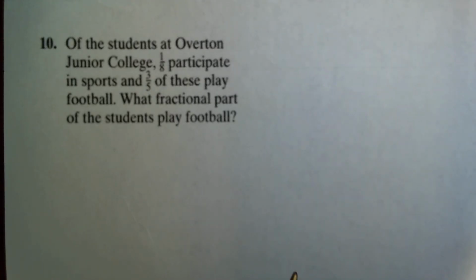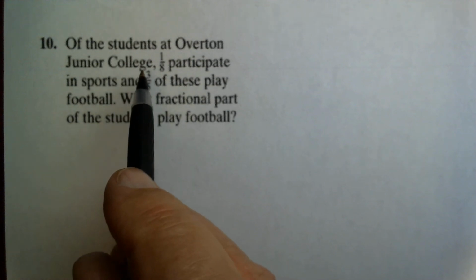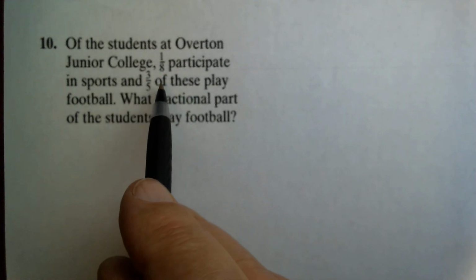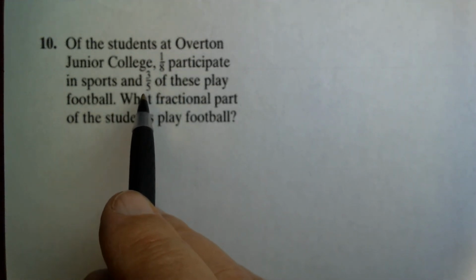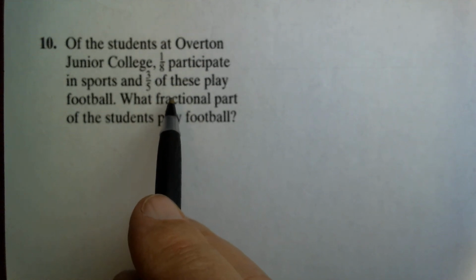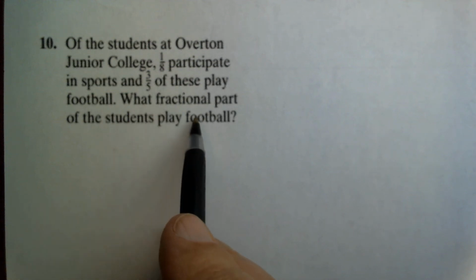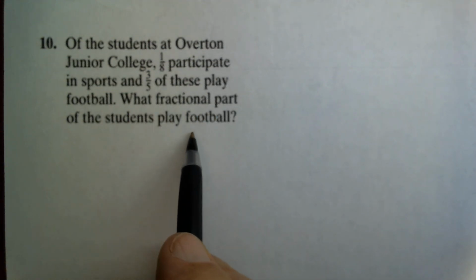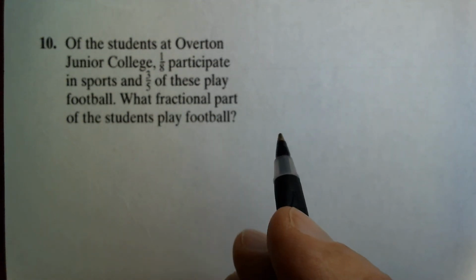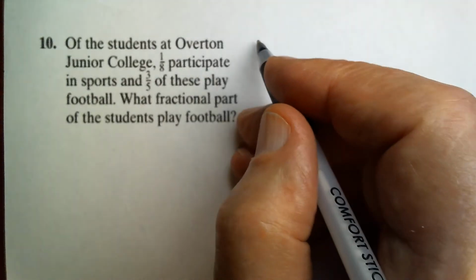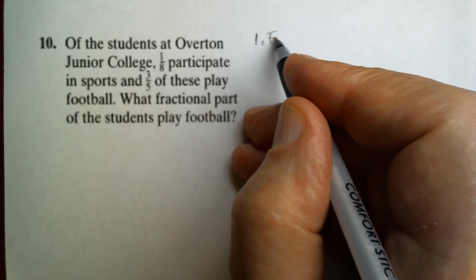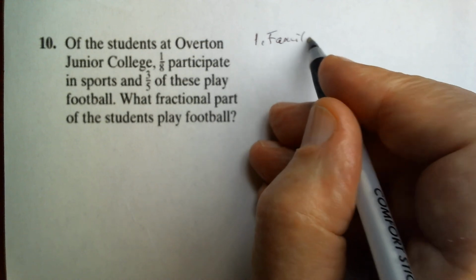In exercise 10, we are asked the following. Of the students at Overton Junior College, 1/8 participate in sports, and 3/5 of those who participate in sports play football. What fractional part of the students play football? So first of all, we familiarize ourselves with the problem.